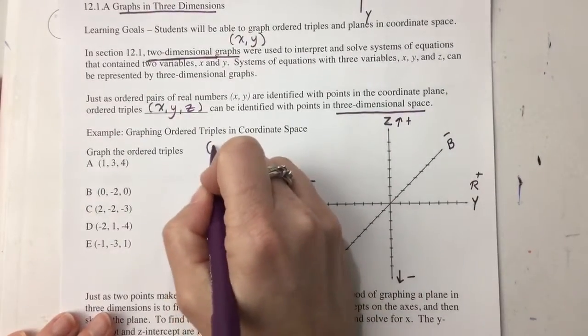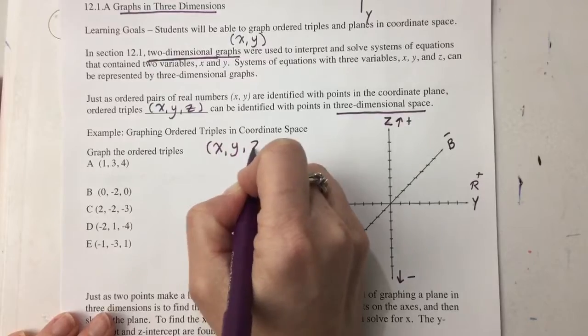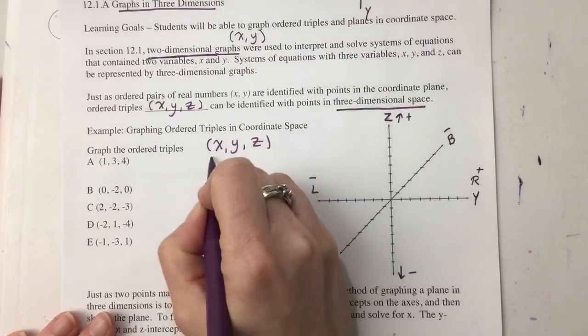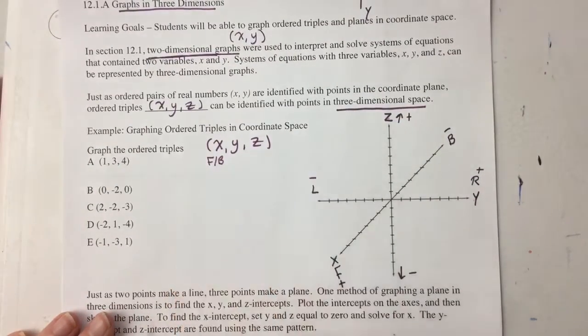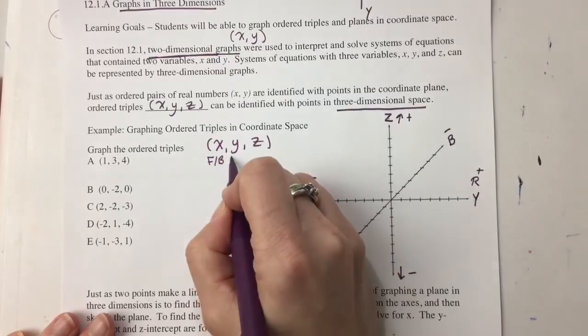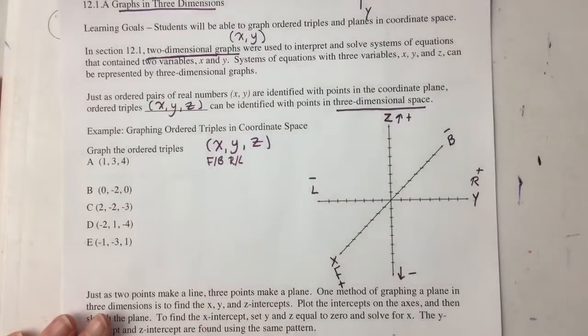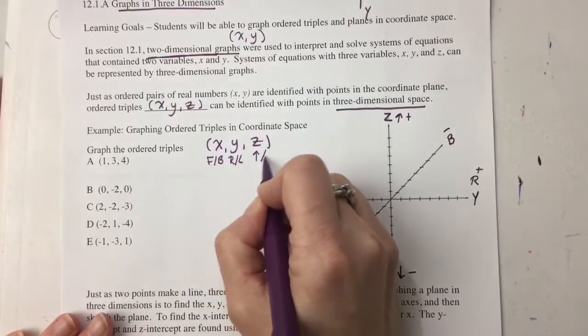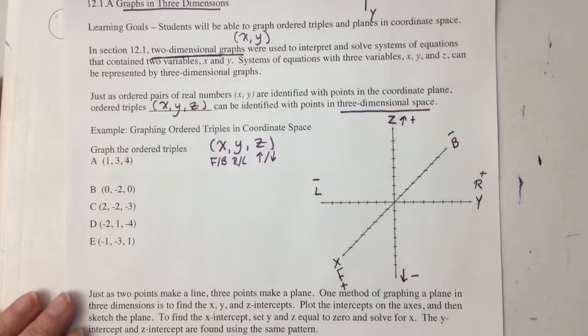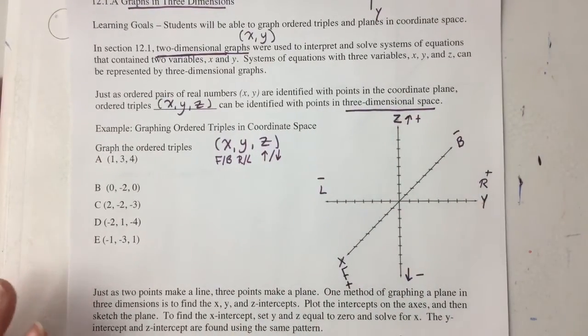So again, your ordered triple is x, y, and z. The first value tells you if you go front or back. The second value tells you if you go right or left. The third value tells you if you go up or down. Now here, you're going to show me the path that you take.